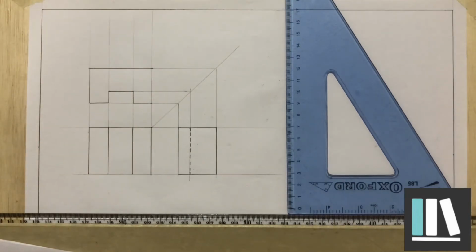Alright, so that's basically how you would represent hidden lines or hidden portions in an orthographic drawing. In future videos, you'll be seeing more complex drawings that would show more hidden lines. And as you go along, you'll get the hang of it.